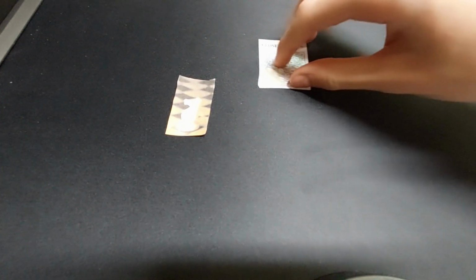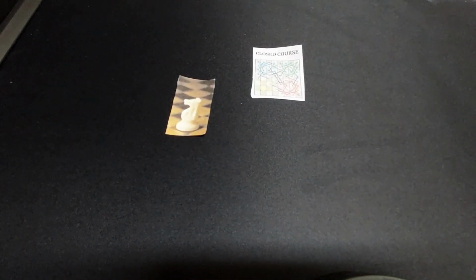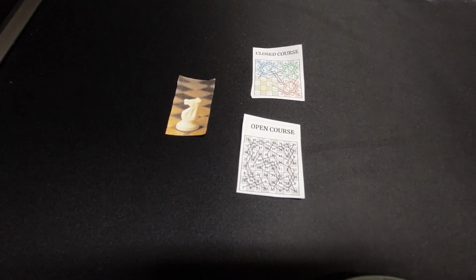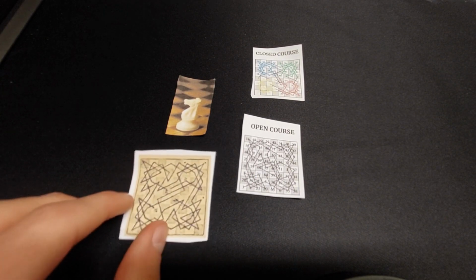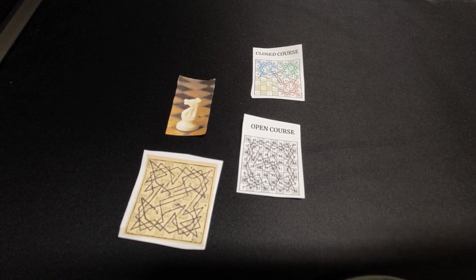If the knight ends the round in a square from which the initial square can be reached with a movement of the knight, we can consider the course a closed course. However, if it's the opposite, we have to consider it an open course. The main rule is that you have to go through all the squares only once with only horse moves.